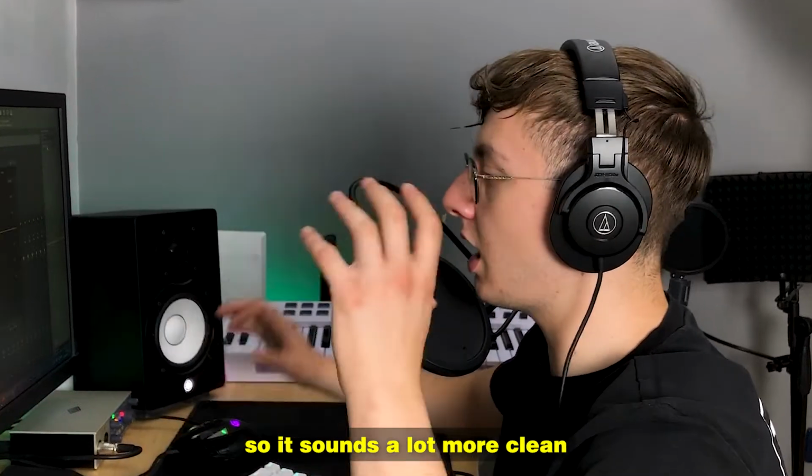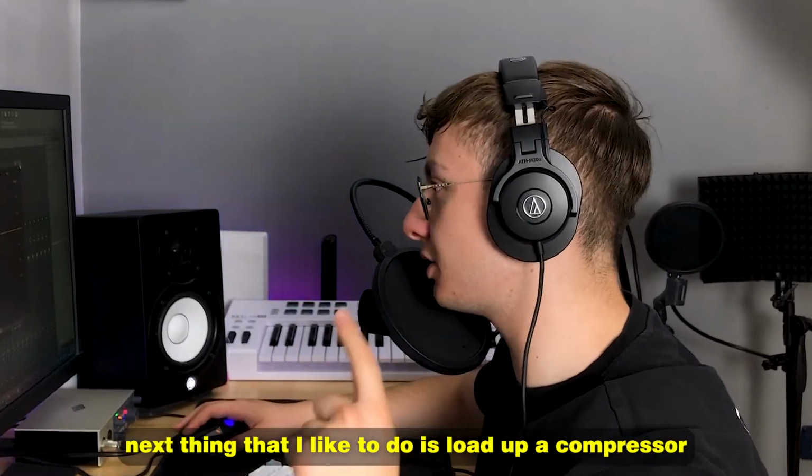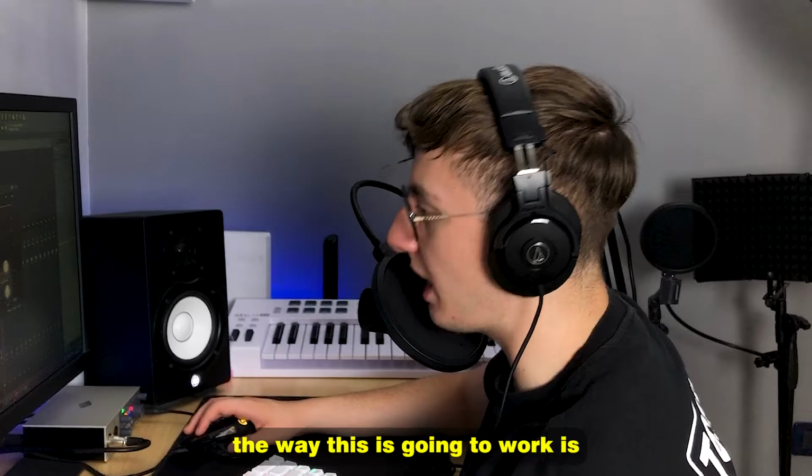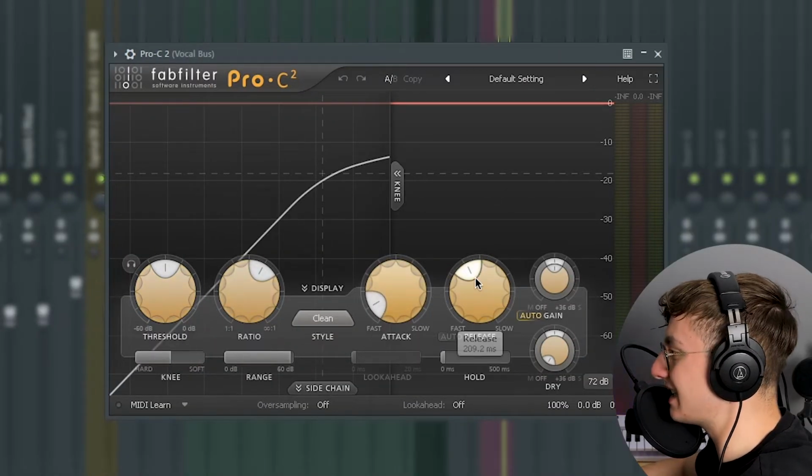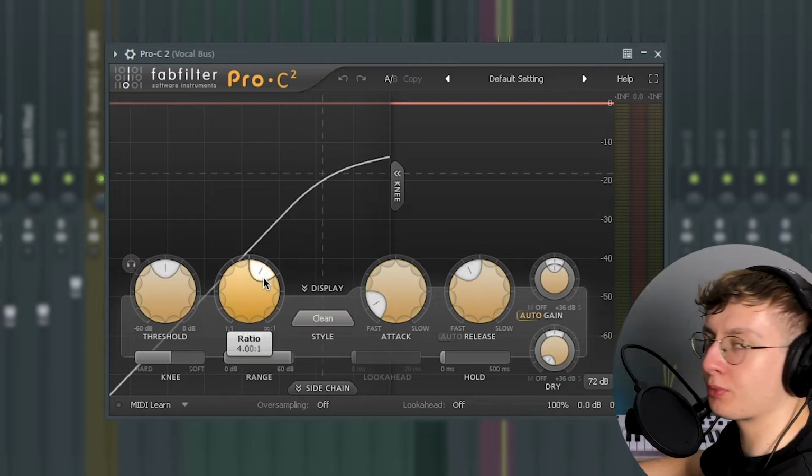So it sounds a lot more cleaner. So next thing that I like to do is load up a compressor. The way this is going to work is we've got 4 knobs here: threshold, ratio, attack, and release. Ratio means how much the compressor is working.